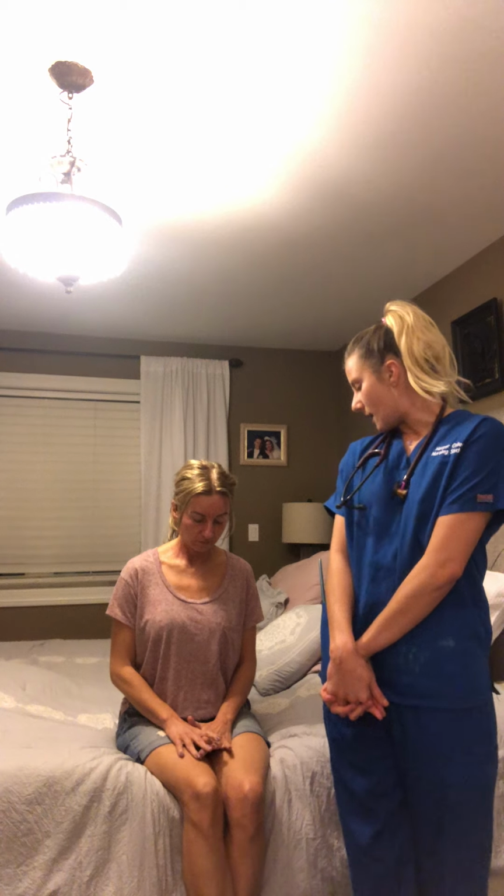Her speech is clear and appropriate for situation. Her skin color is pink and appropriate for ethnicity. ABCs are normal and intact. So from then I would gather my patient's height and weight. I would calculate BMI. I would also get my patient's vitals, including blood pressure, heart rate, temperature, and respiration. And then we would go on to checking vision with the Snellen eye chart.